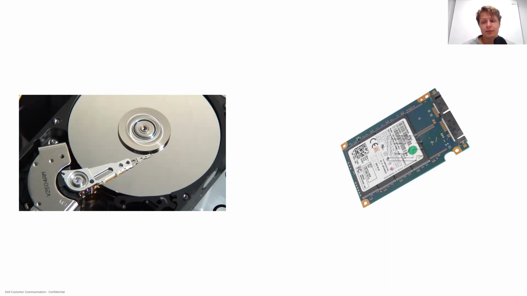So NVMe is not a specific type of drive per se. NVMe is the protocol, the method at which the computer and the operating system is actually talking and communicating.